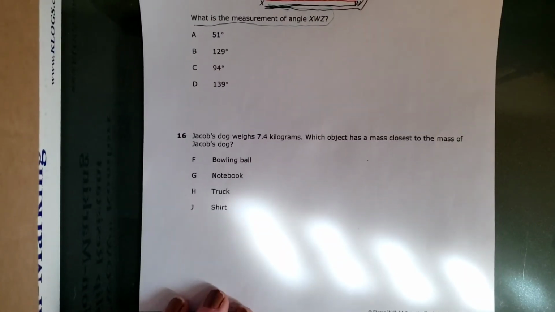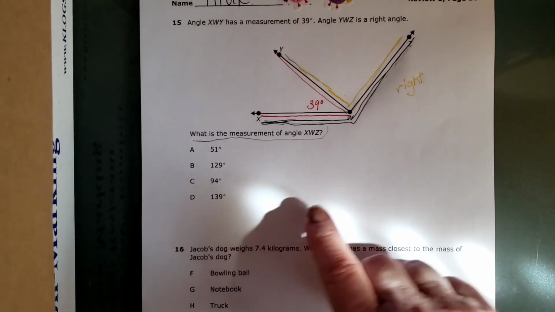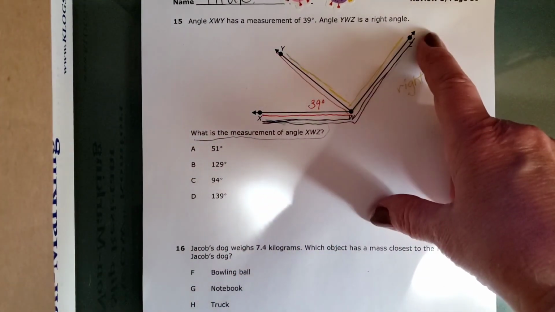The last one, I'm really not going to do too much with you. It's trying to figure out kilograms and a mass that's closest to that kilogram. Try to get this in focus. There we go. I'm so sorry. So let's go back to this one. I think you can understand. We're looking for the entire angle here.